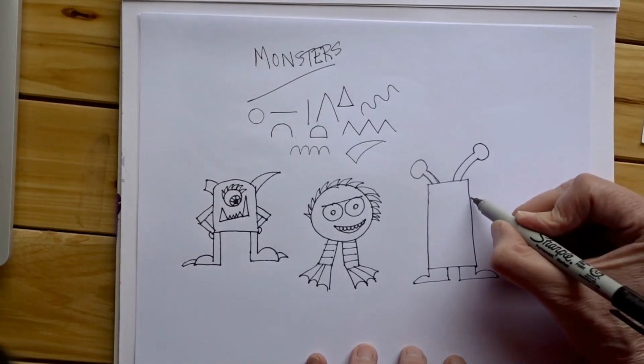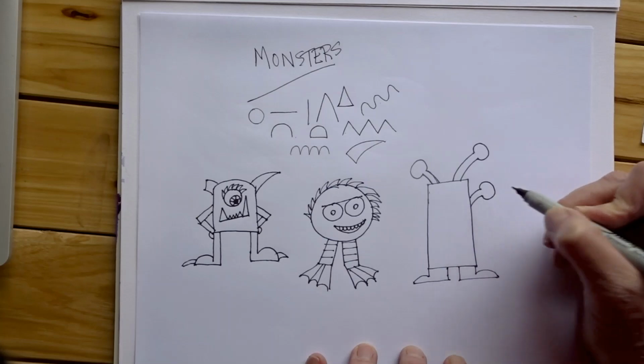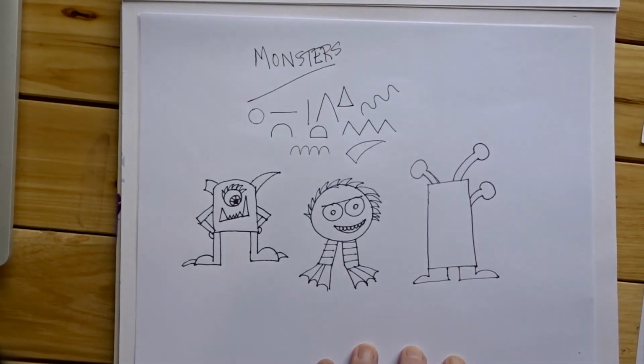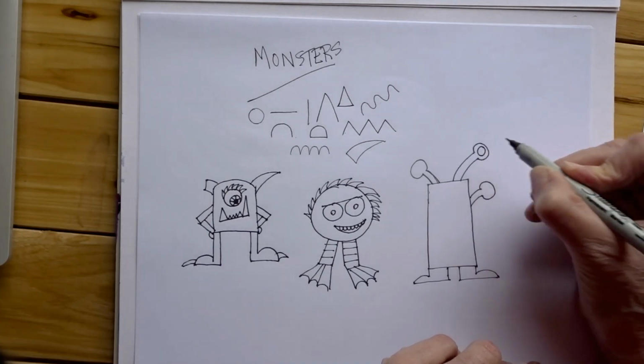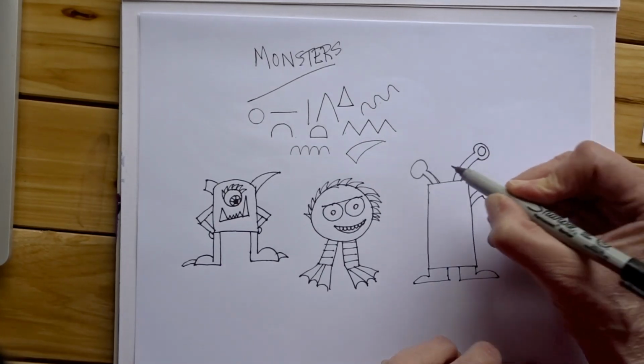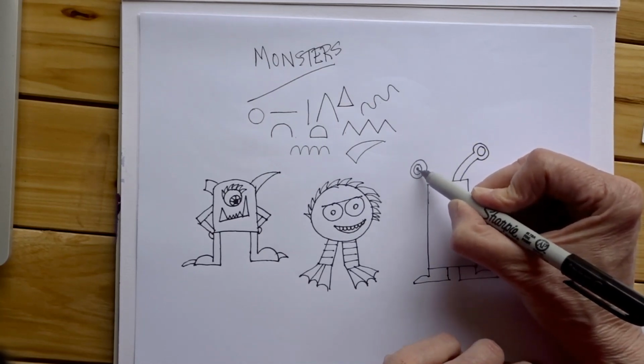I say we give him more eyes than just 2. After all, he is a monster. What do you think? 3, 4, 5? It's up to you. You're going to use all of this stuff and just have some fun monsters happening in your house. Give him a pupil.